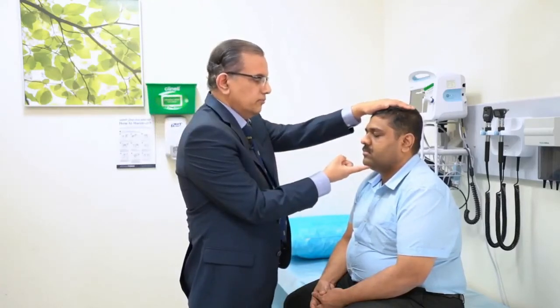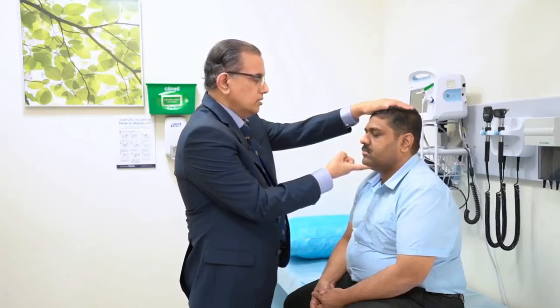Can you just clench your teeth, Santosh? Very good. And you see movement of the masseter muscles on both sides. And the other two muscles are the pterygoids, medial and lateral pterygoids. So what you do is you keep your hand here, you keep the other finger here, ask the patient to open the mouth. Open the mouth. Okay, good. So the mouth opens centrally. So when the mouth opens centrally, you know that both the lateral and medial pterygoids on both sides are acting normally. So this is the quick way of testing the motor part of the trigeminal nerve.